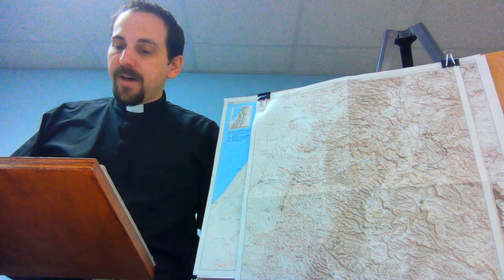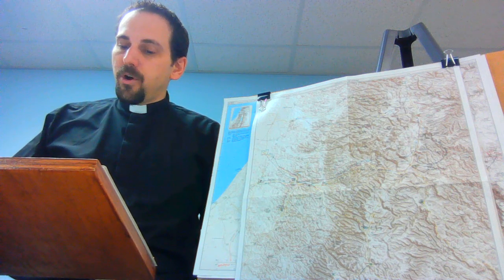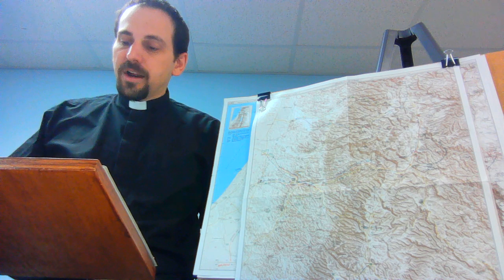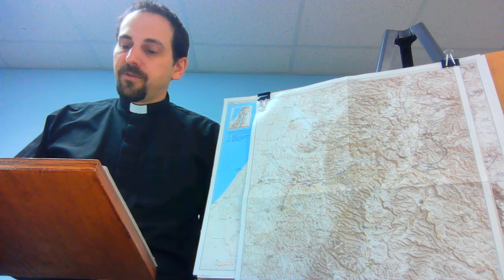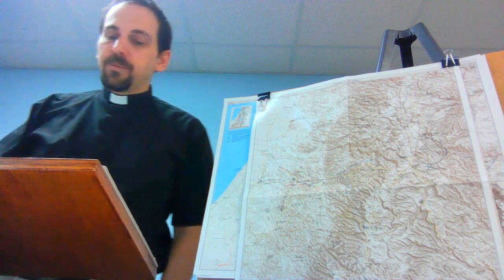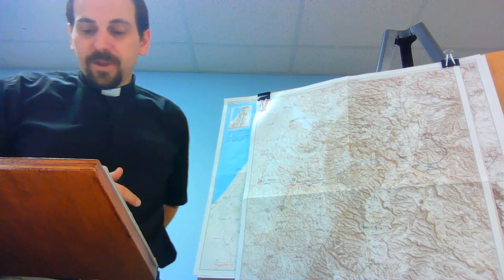This view is supported by the fact that archaeological evidence from Lachish seems to suggest that Rehoboam had strengthened Lachish prior to Shishak's invasion. If this is true, then Rehoboam's fortifications may reflect an attempt to delineate an area he could reasonably defend. And so we're going to mark on the map.